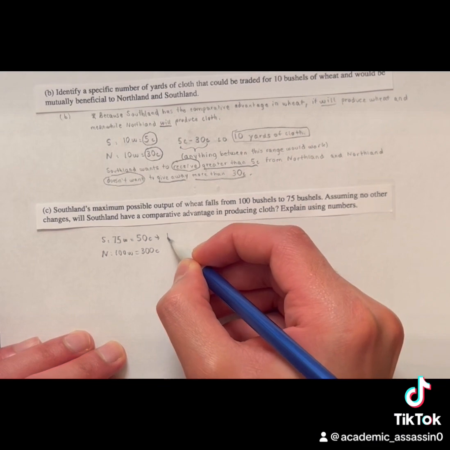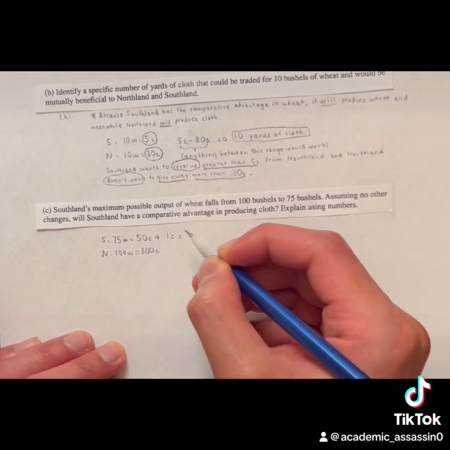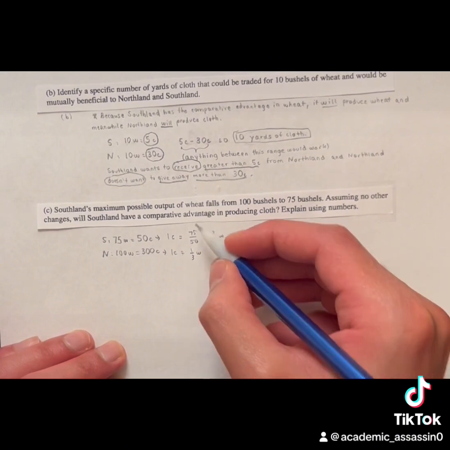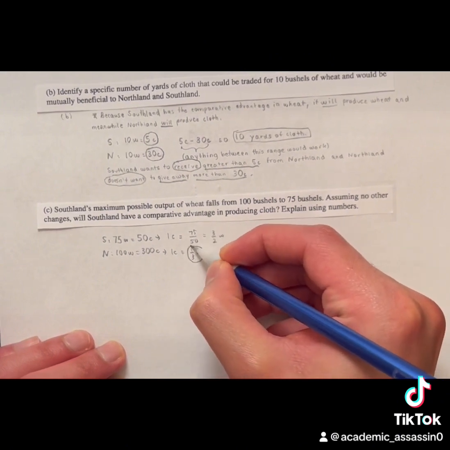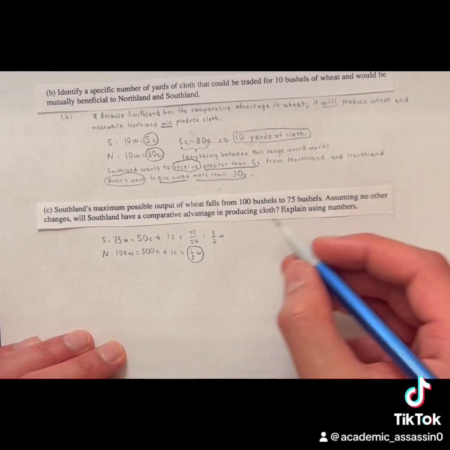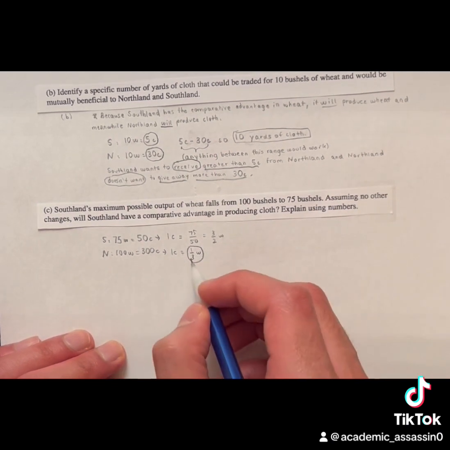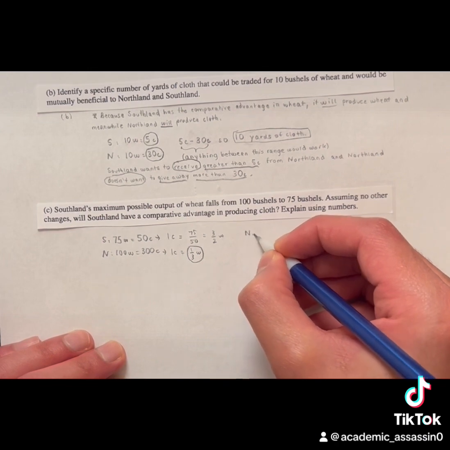This time we want to isolate 1 yard of cloth. So for Northland, when they produce 1 cloth, they only have to give up 1/3 of wheat. But for Southland, when they produce 1 cloth, they have to give up a whole 3/2 of a wheat. That's why it's better if Northland produces cloth, so no.